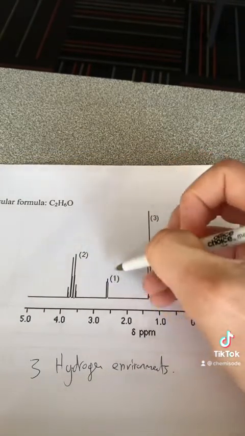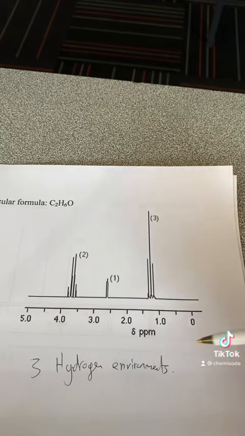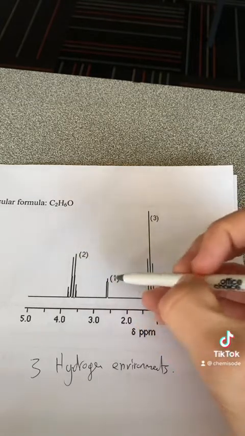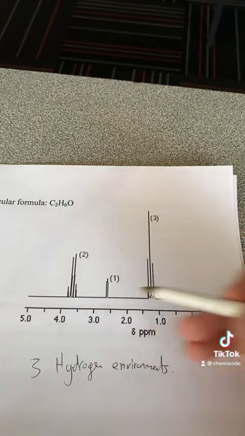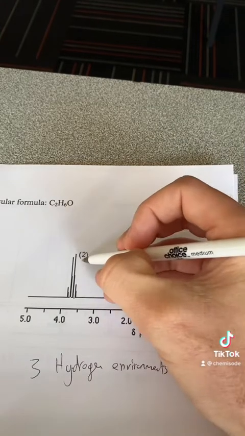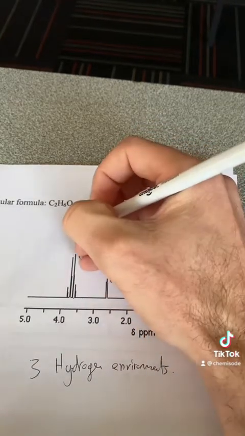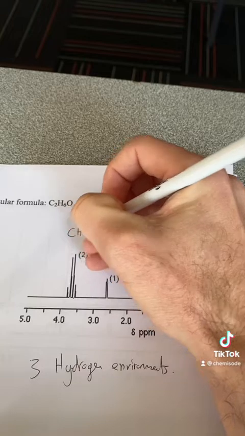First things first, I've got these numbers here which tell me about the size of the peak, or the integration. This tells me about how many hydrogens are in this particular environment. In this one, there are 2 hydrogens in the environment. What that generally means is it will probably be a CH2.